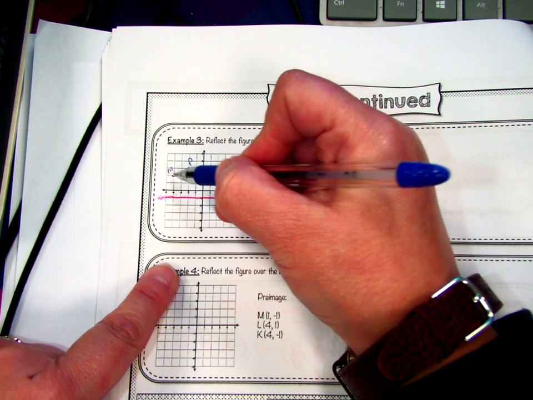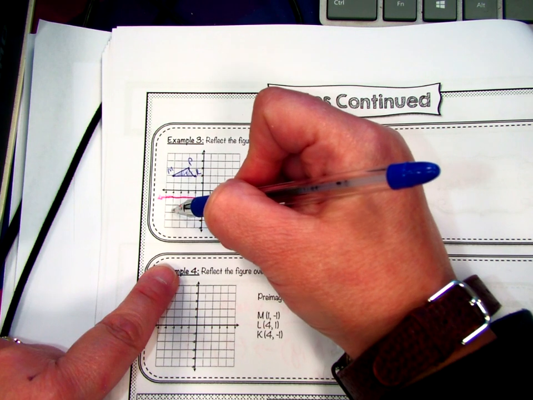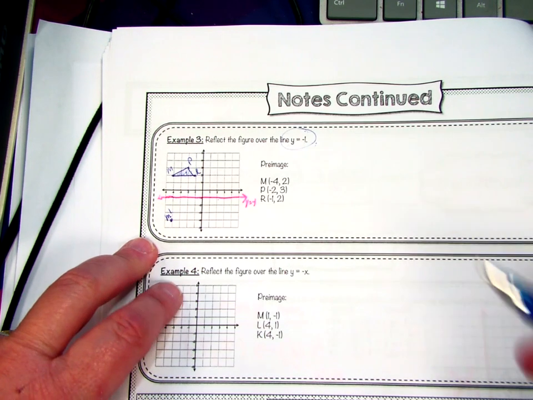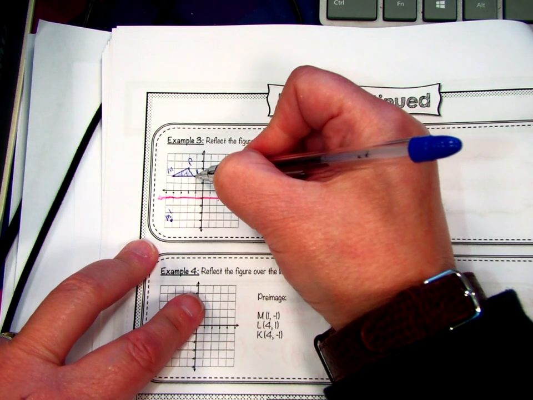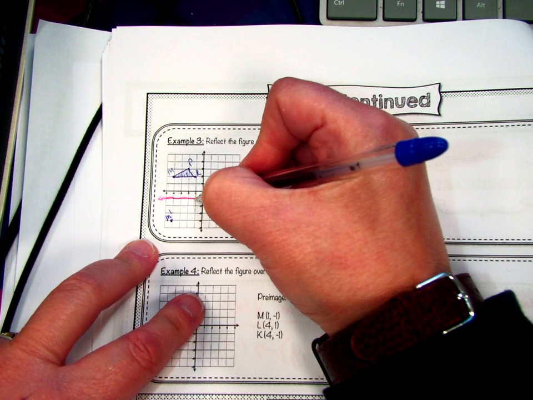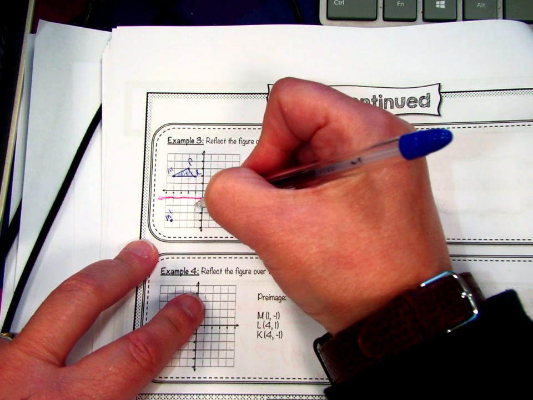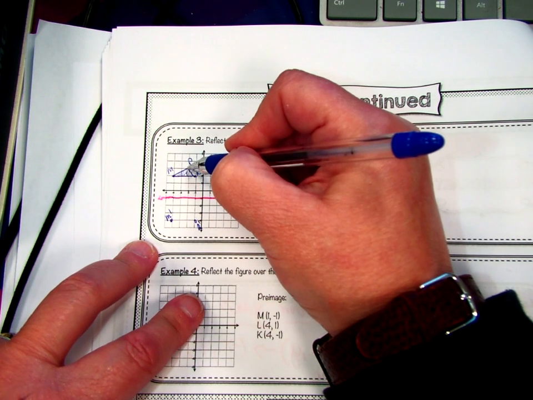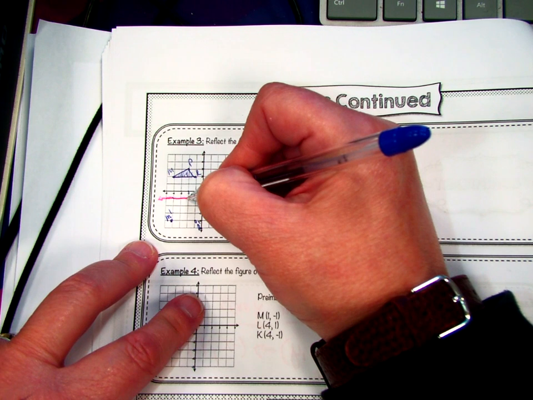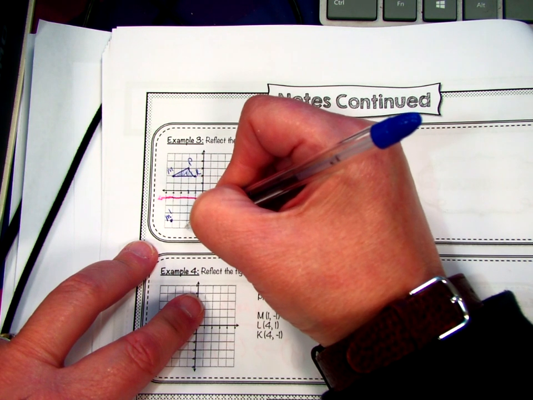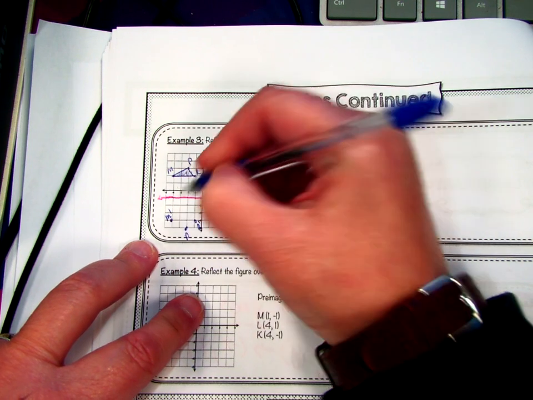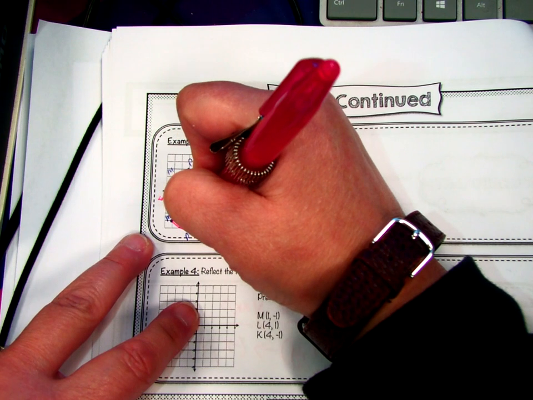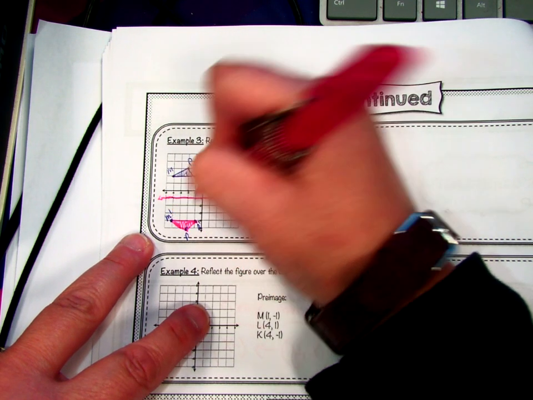I'm 3 away, so I'm going to go 3 down. So M prime would be here. Same thing here, R is 3 away, so R prime is going to be 3 away. And P is 4 away, so P prime is 4 down. So this is the reflected image.